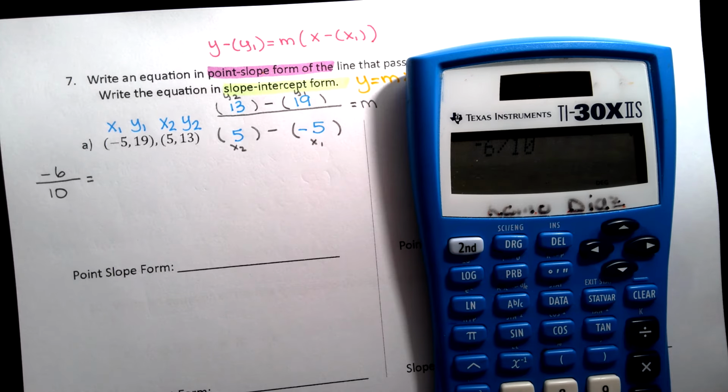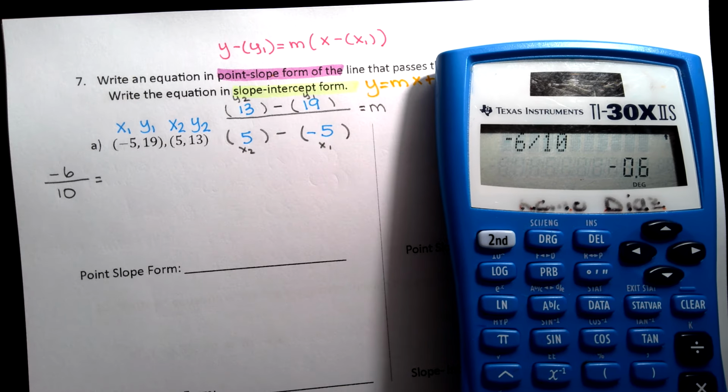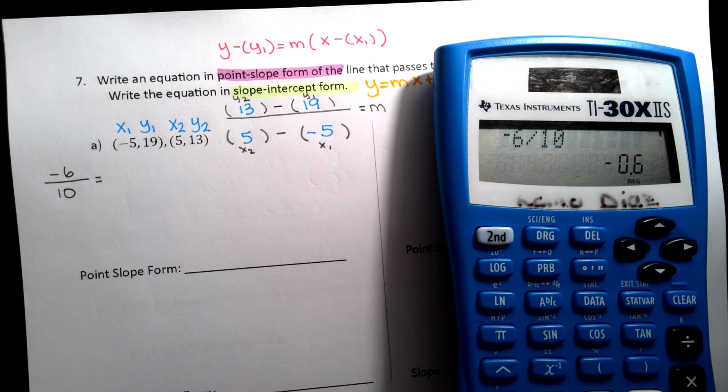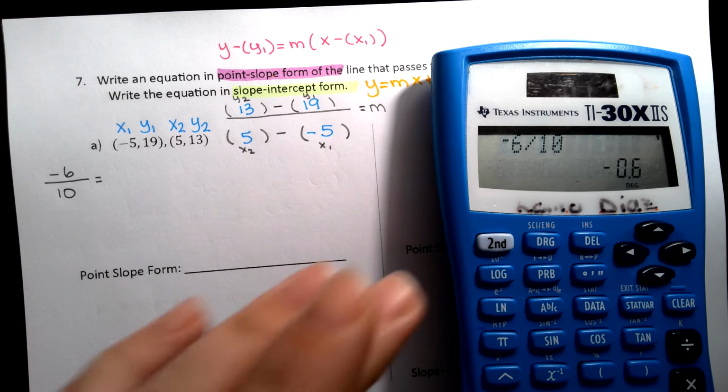Now notice here we do end up having a fraction. So if I do negative 6 divided by 10, make sure you see that, that gives me a decimal. Decimals are not allowed. If you give me a decimal, I'm going to mark it wrong. It's not a little bit wrong, it's wrong, wrong. Okay, don't give me a decimal.